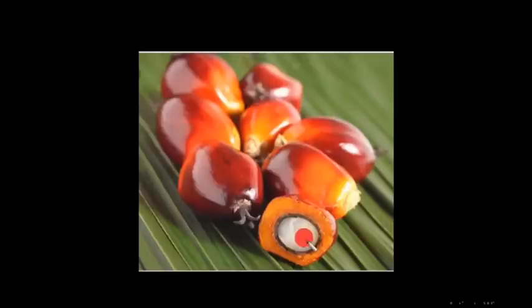It is this white part here called the kernel that is used in producing the kernel oil. So we need to be able to break through this particular endocarp here. This tiny thing that we are seeing is called the endocarp. We need to be able to break through it to be able to reach the kernel. Let me show us a picture to understand what we are talking about.